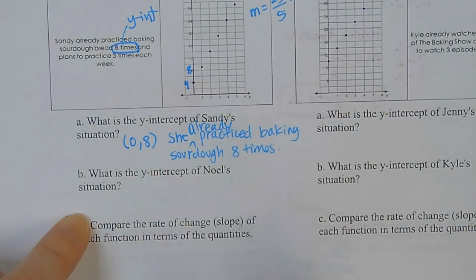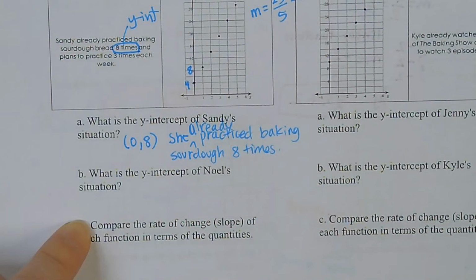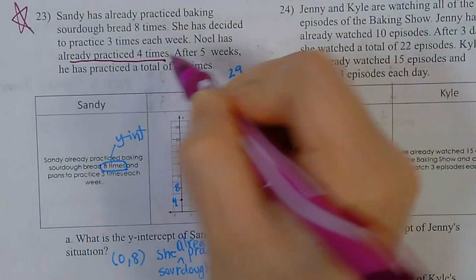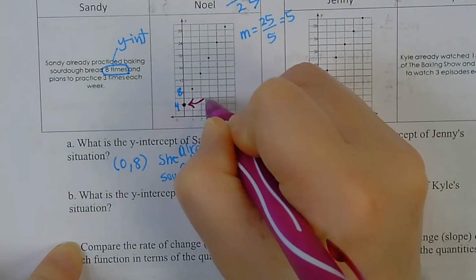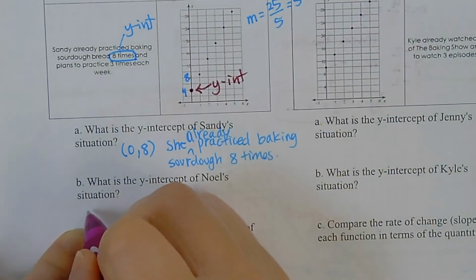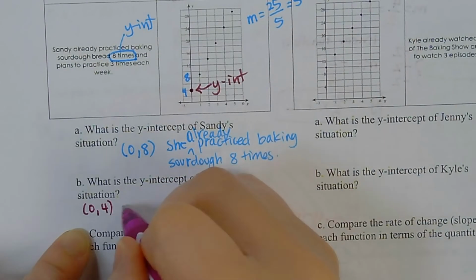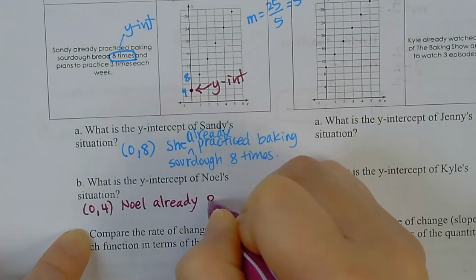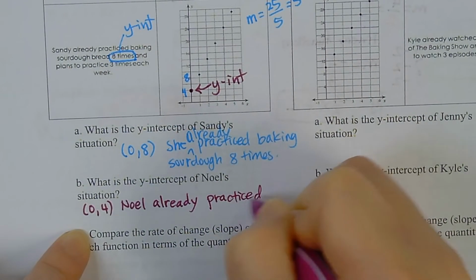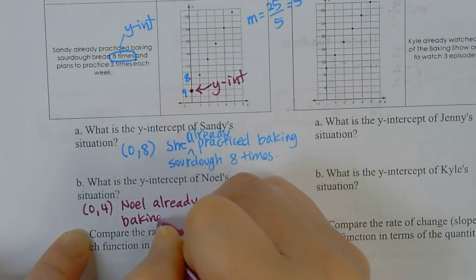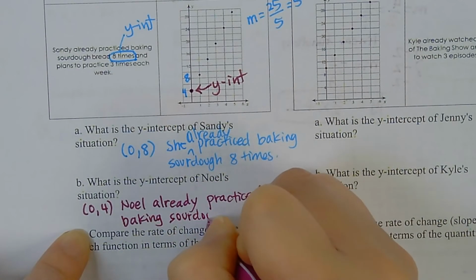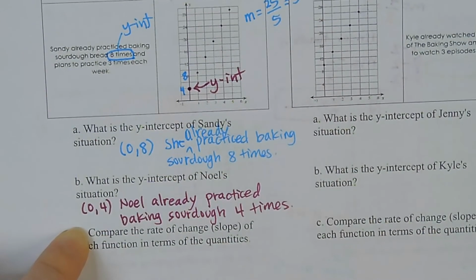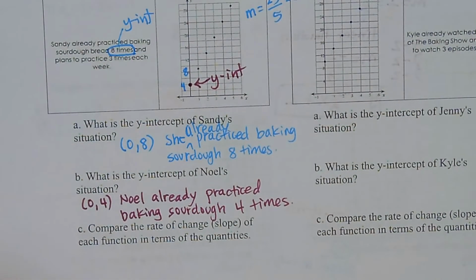Well, what about Noel? Remember Noel? He already practiced 4 times, right? Already practiced 4 times here, y-intercept. So the y-intercept is going to be (0, 4). And then Noel already practiced baking sourdough 4 times, right? There we go. That was Sandy's situation and Noel's situation.